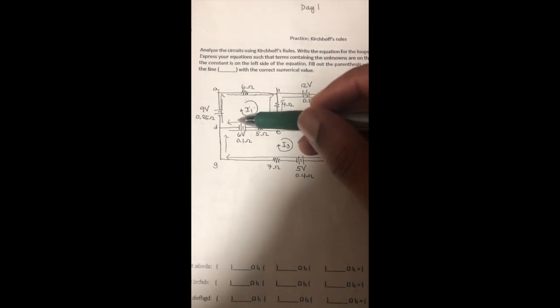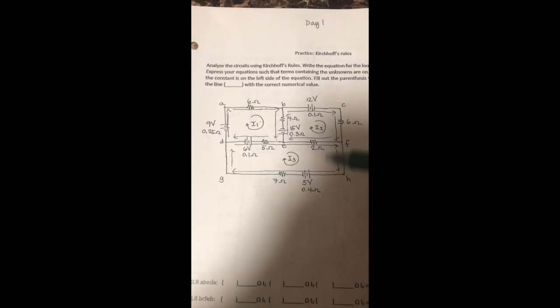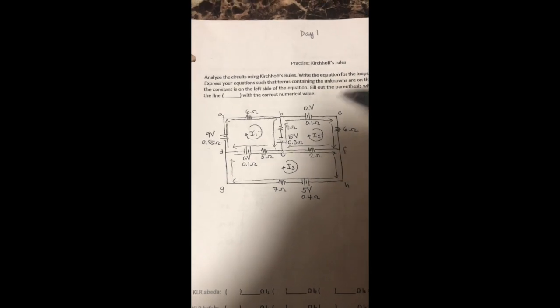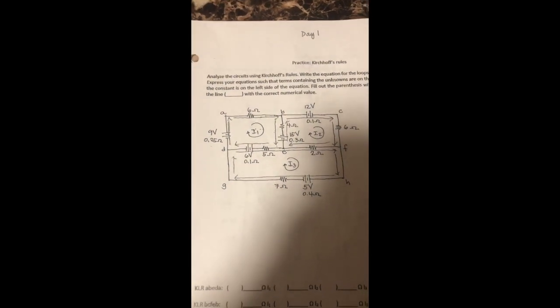And one very distinct thing about a 3-loop circuit is that current 1 flows all throughout this loop, current 2 flows all throughout this loop, and then current 3 flows all throughout this loop. So the currents don't break apart. So that makes this a very unique circuit.